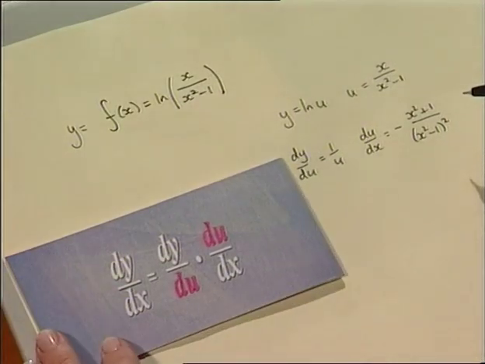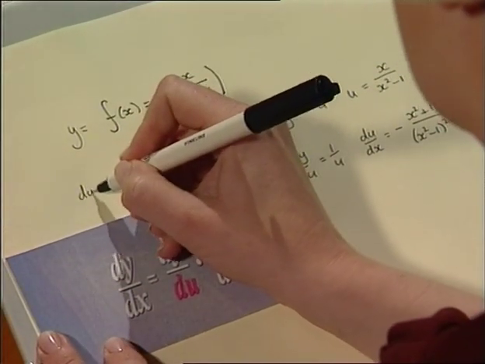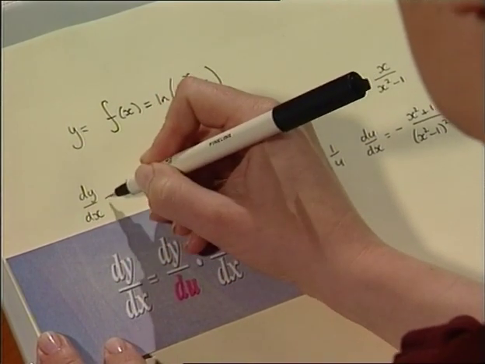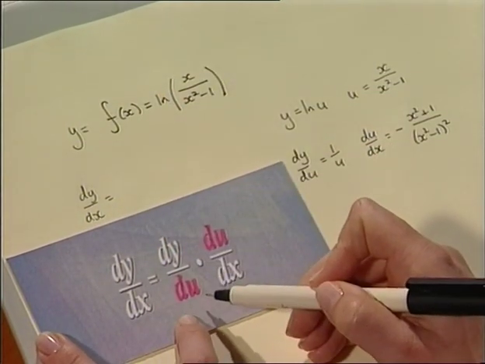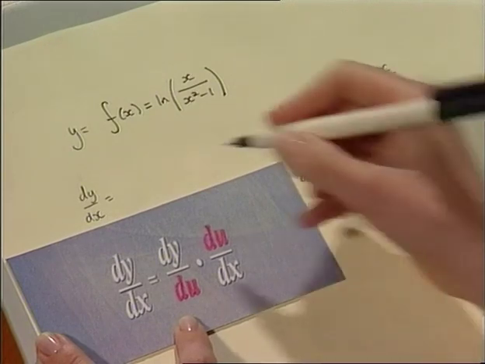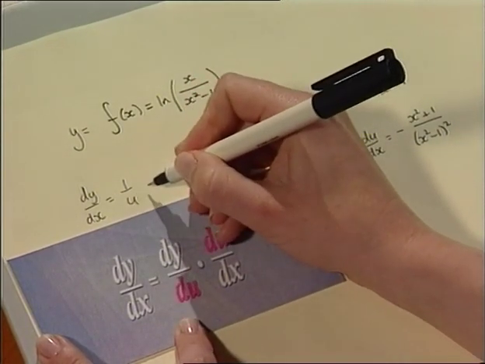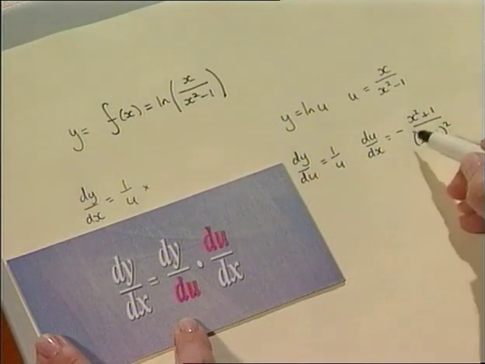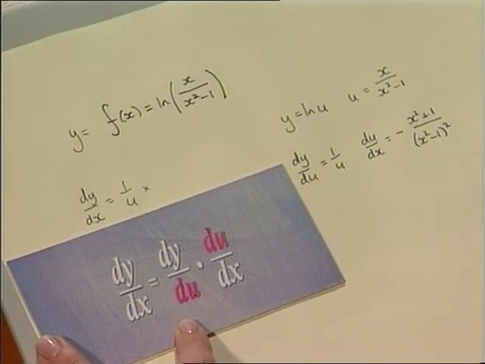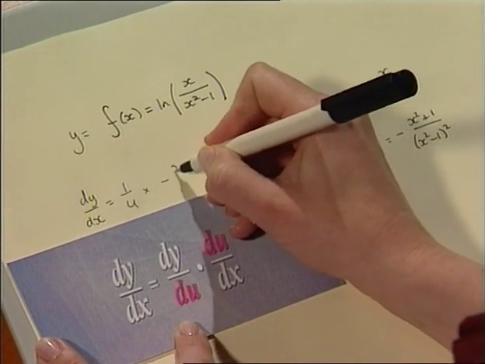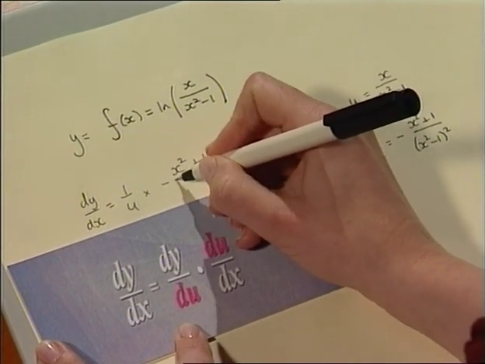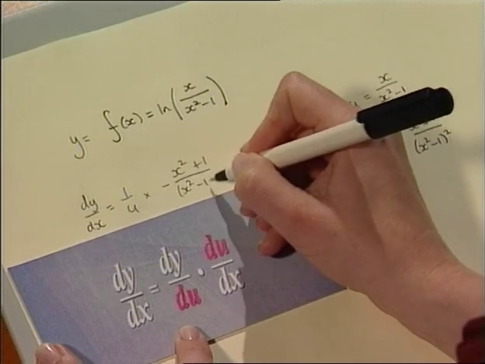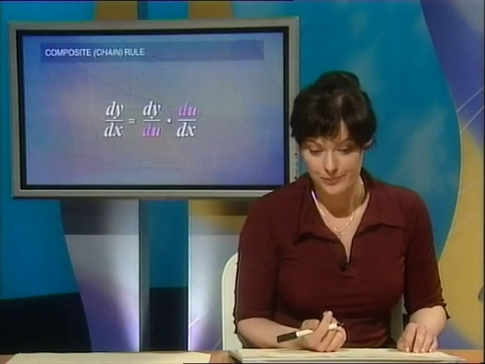So now I can use the composite rule. So I need to write in dy by dx, and I need dy by du. Well, I found that it's 1 over u, and that's multiplied by du by dx. That was our previous result, so that's negative x squared plus 1 over x squared minus 1 all squared. And now I'd like to substitute back in the formula for u.